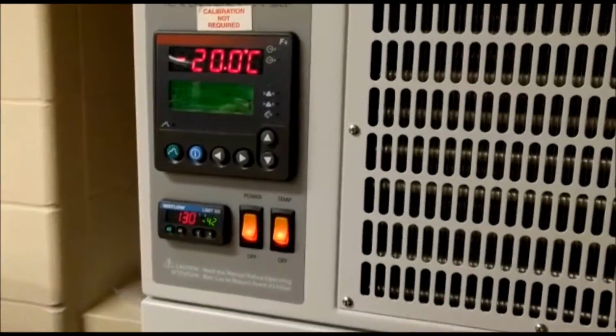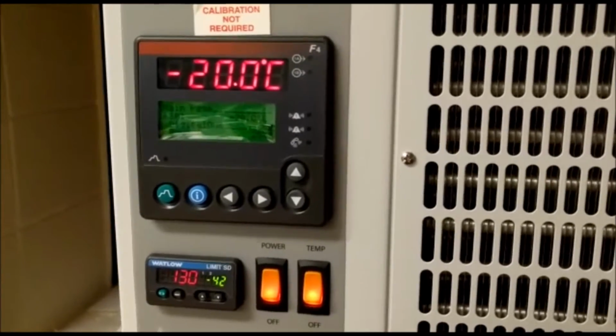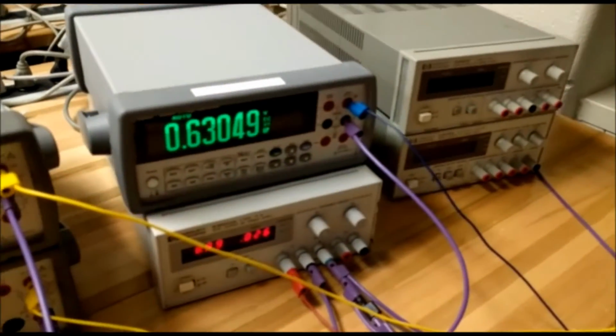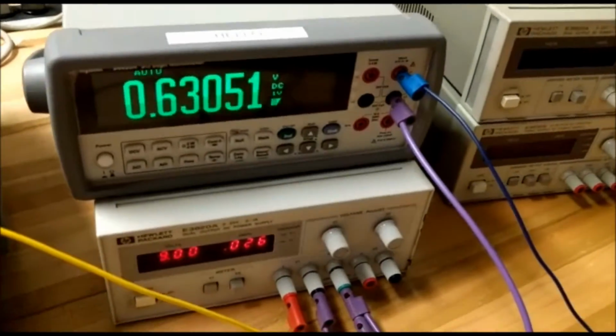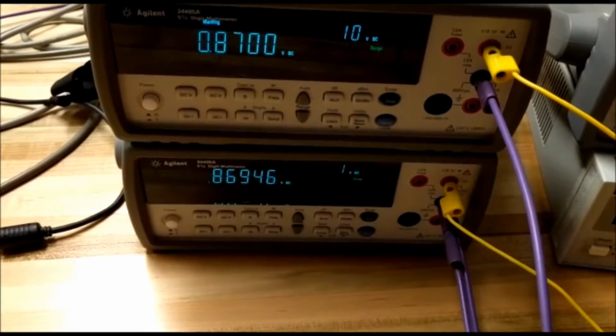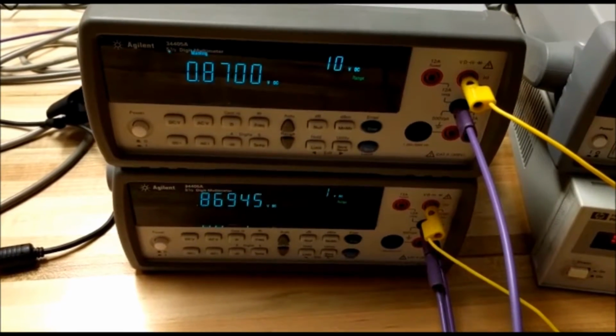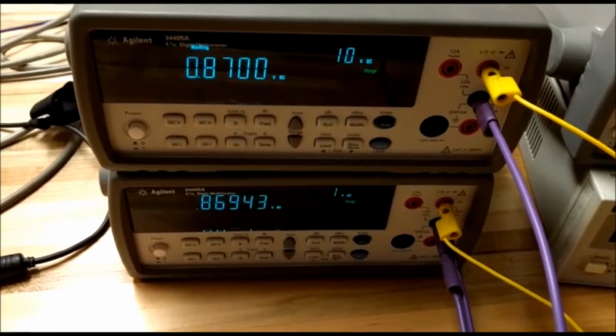We have now set the temperature of the temperature chamber at minus 20 degrees Celsius, and the measured bandgap reference voltage at this temperature is 0.63 volts. We measure the voltage of the error amplifier at this temperature. The input voltages are almost the same.